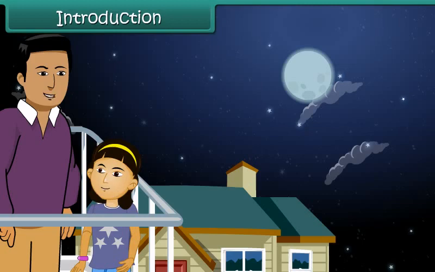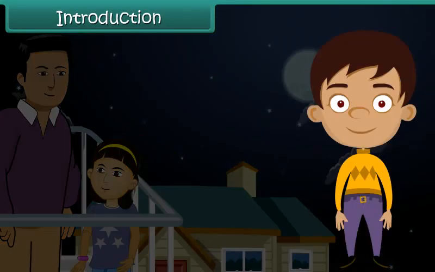Good question, Ria. Actually, moon is very close to the Earth, whereas other planets are very far in the space. Do you know moon shines because of the sun? I didn't know that. This is so interesting. I want to know more. Children, in this lesson we will learn about the moon.